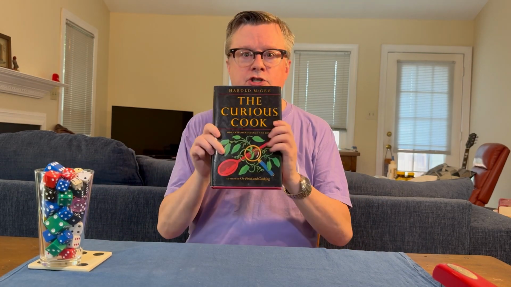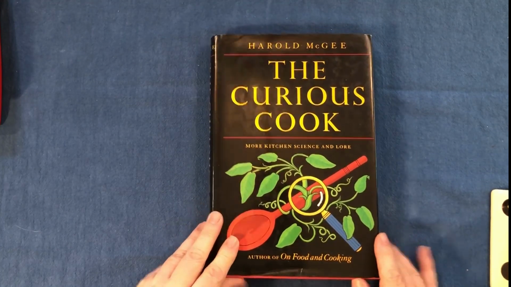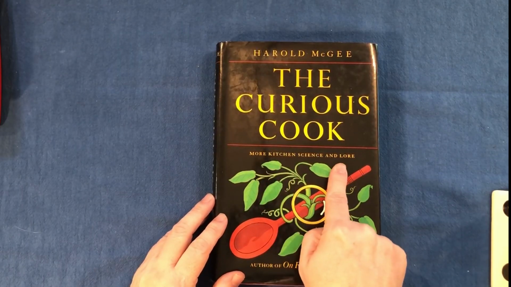Final recommendation, also a little strange, The Curious Cook by Harold McGee. Now, this book has nothing to do with statistics. Why am I recommending it to you? Well, I want to inspire you into thinking statistically when you're doing other things. I happen to cook a lot. This is a book on what he calls kitchen lore.